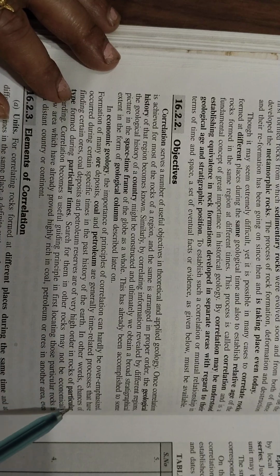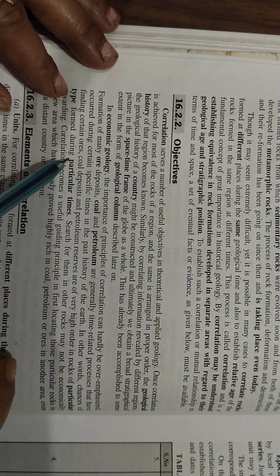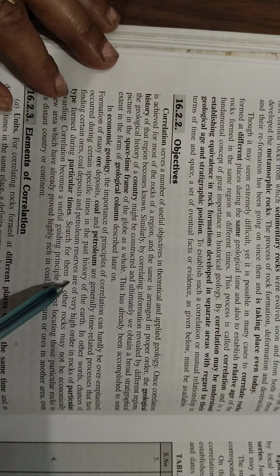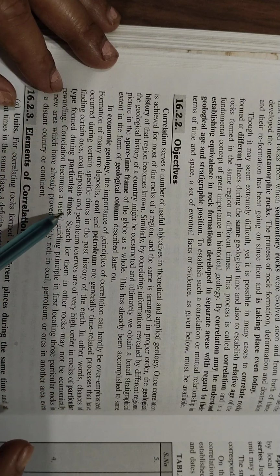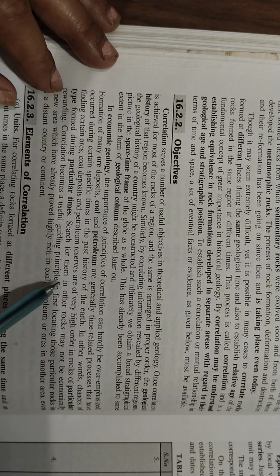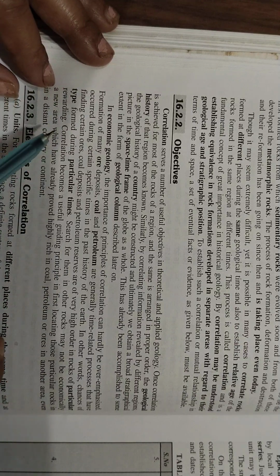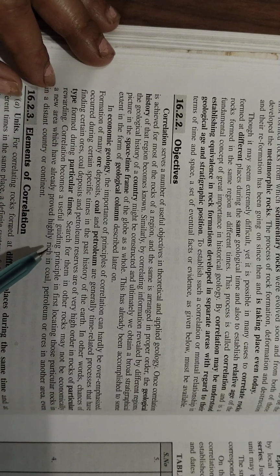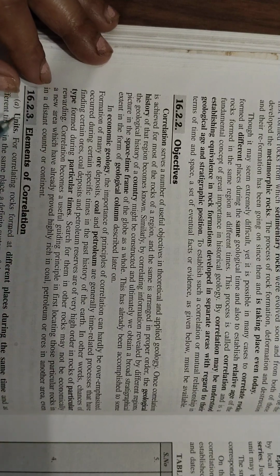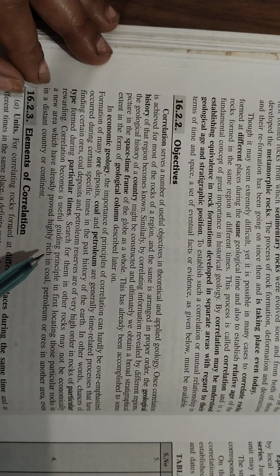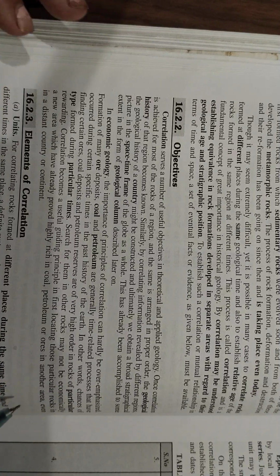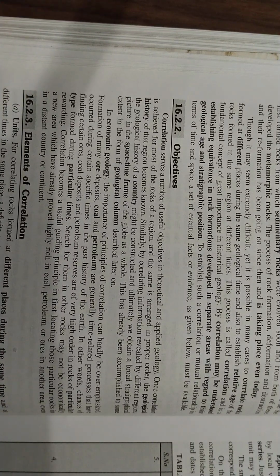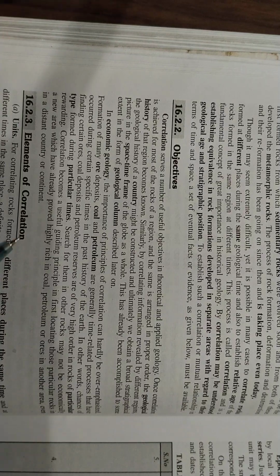In other words, the chance of finding certain ores, coal deposits and petroleum reserves is of a very high order in rocks of particular types formed during particular times. Searching for them in other rocks may not be economically rewarding. So correlation becomes a useful guiding principle. In the first location, those particular rocks in unexplored areas which have already proved highly rich in coal, petroleum and ores may be found in another area, even a distant country or continent.